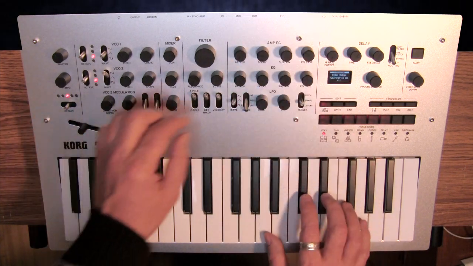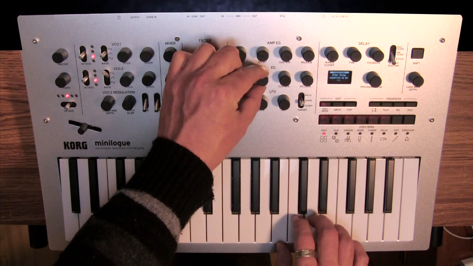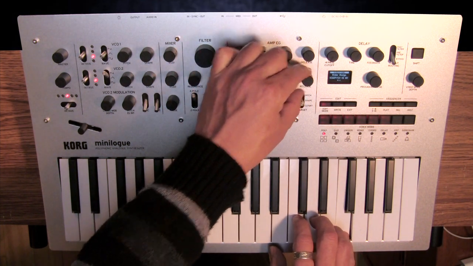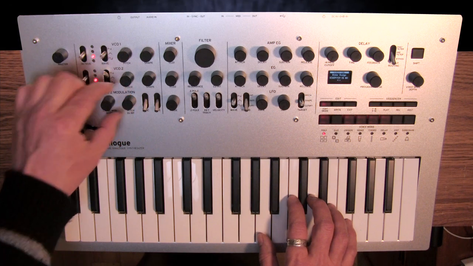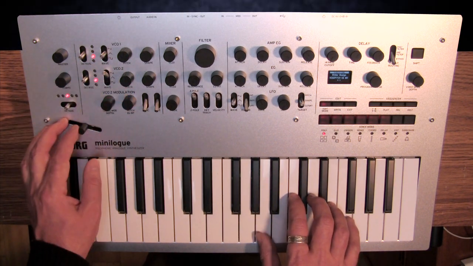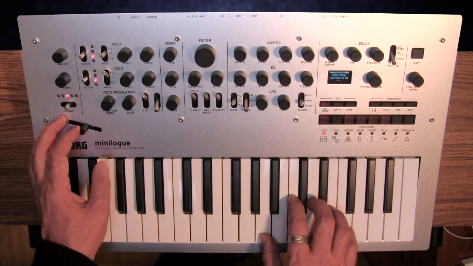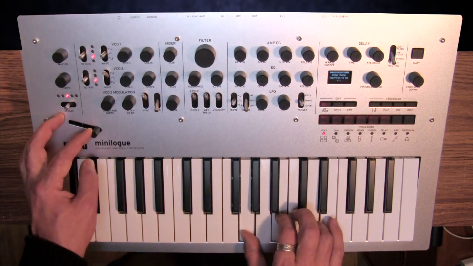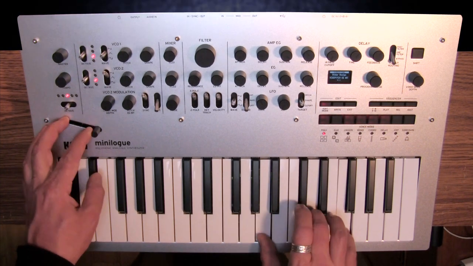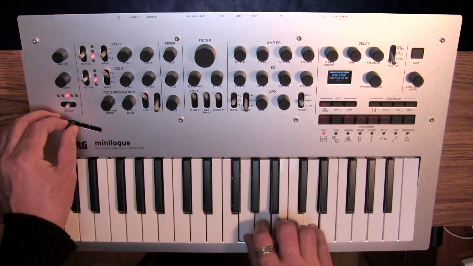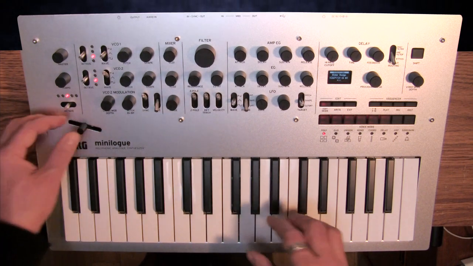So how you have this set is going to make a difference. Let's set it in an interesting way. And then we'll turn this off, or to 0, or thereabouts. And then if you have the sync on, of course, you're going to get a different effect. That's really cool.